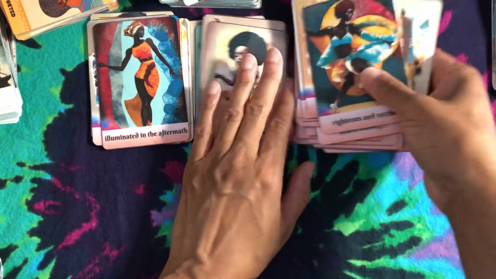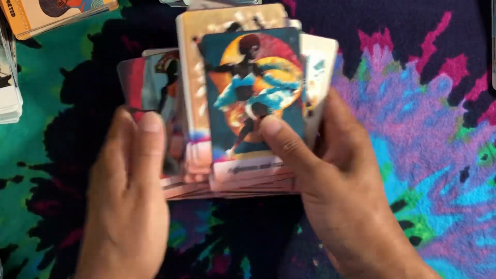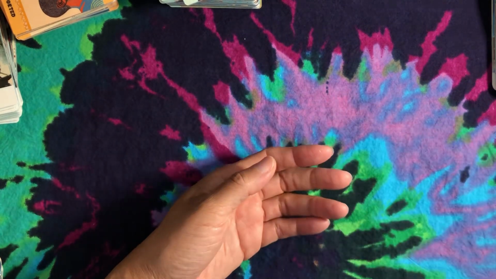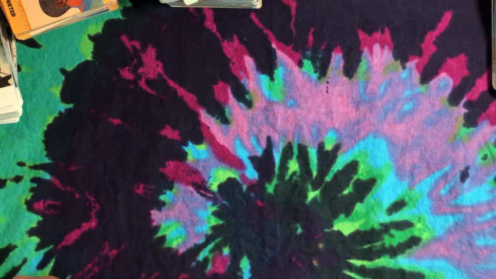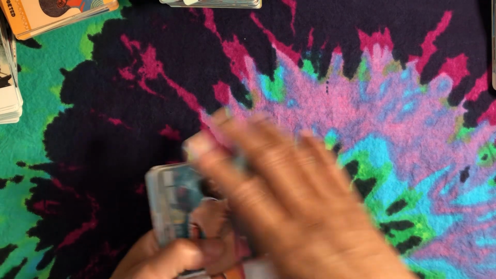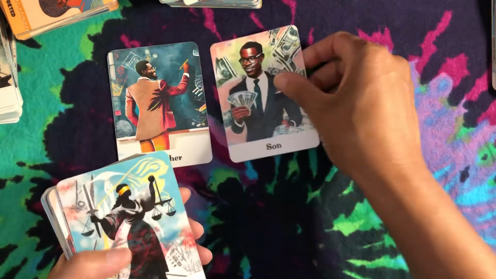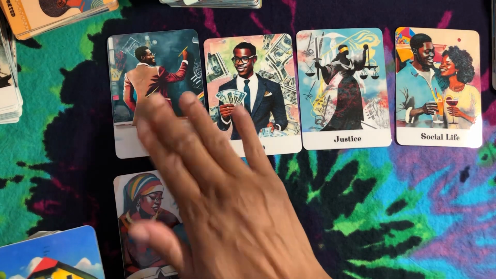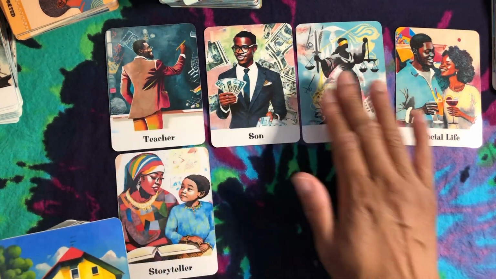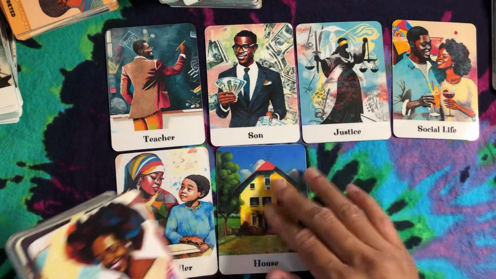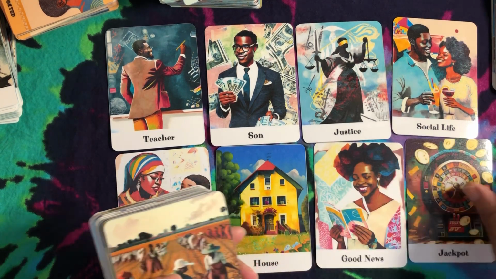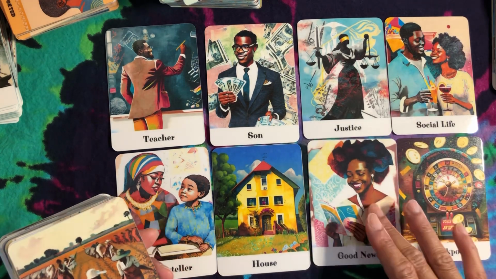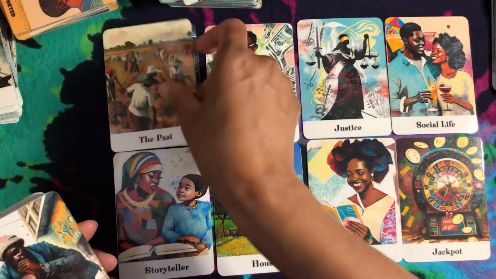So I really just want to give everybody an introduction to these text-to-image tools and how they work, and specifically looking at Adobe Firefly. This deck is the Kindred Spirits Kipper cards. So Kipper is a system. It's similar to, I don't want to say it's similar to Lenormand. It has 36 cards like Lenormand, but a little bit different in terms of the cards and how it's read.